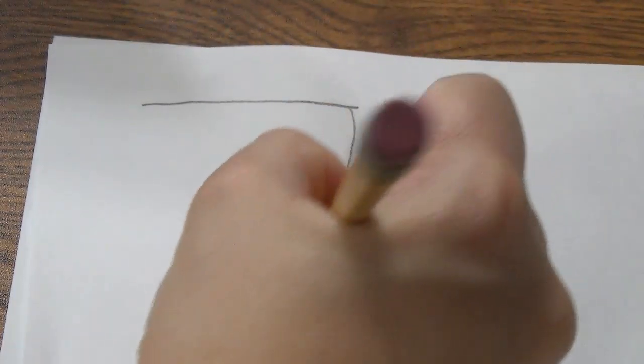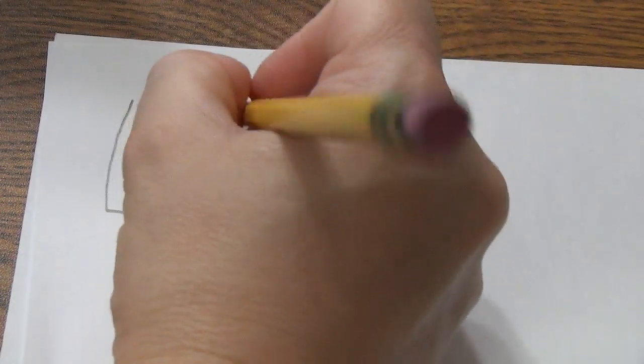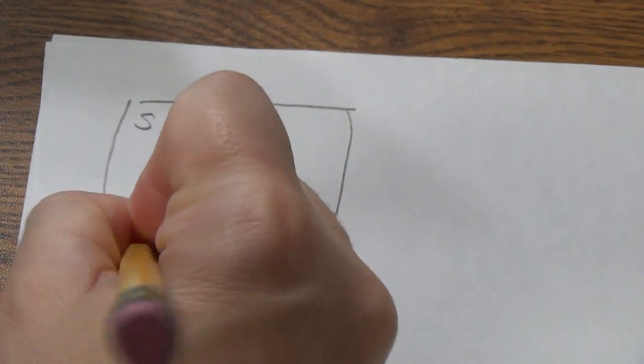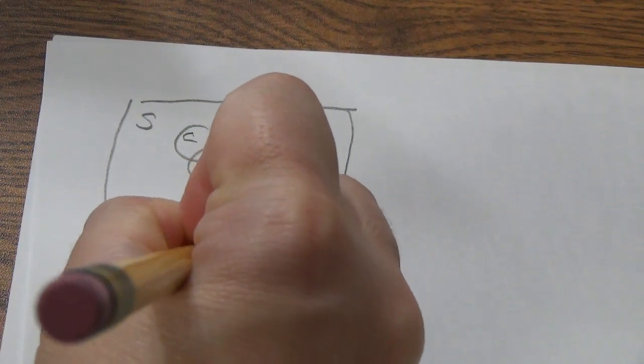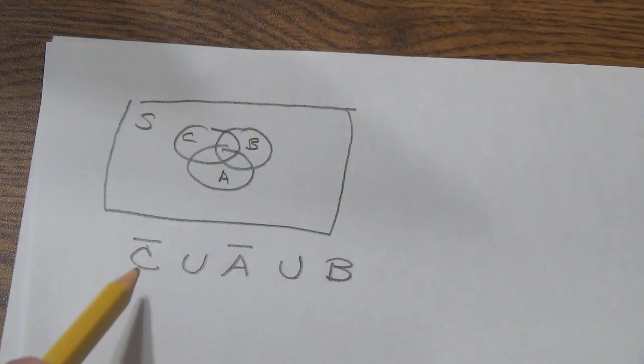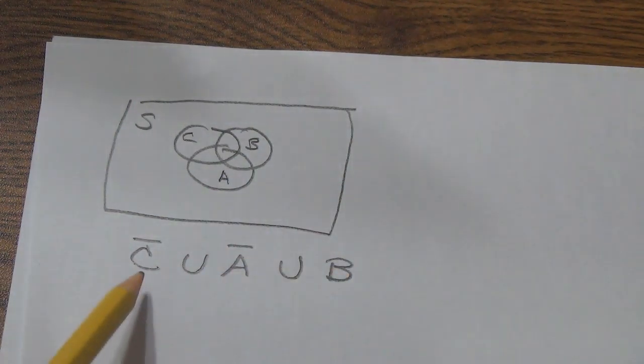Alright, these are the Venn diagrams with 3 events, and this is the one you sent me a question on. I'm going to go ahead and draw my space here, my sample space. I have my 3 circles, and this is C, B, and A. So the question here wants not in C, or not in A, or in B. When you have the or, that means all of them are going to be part of your answer.